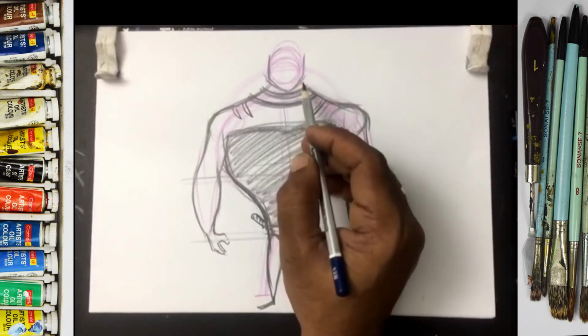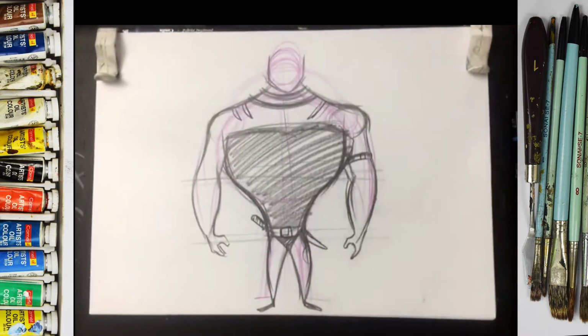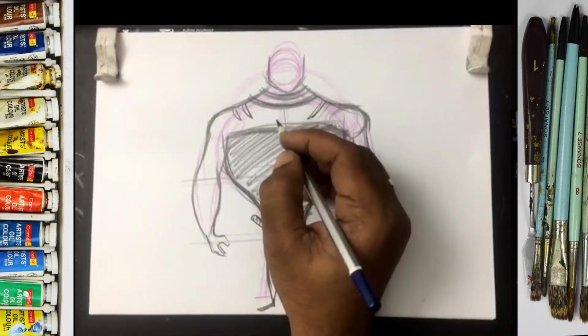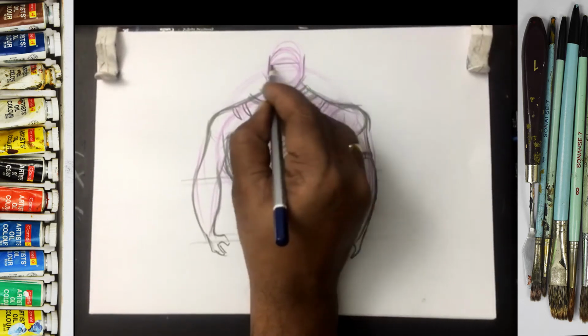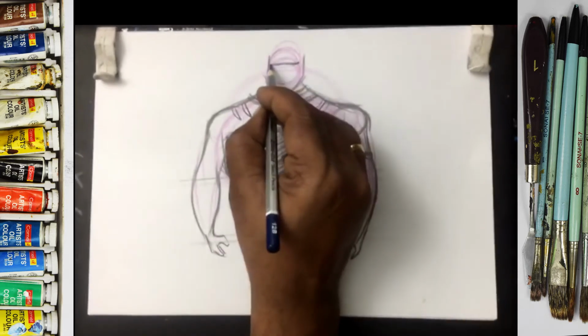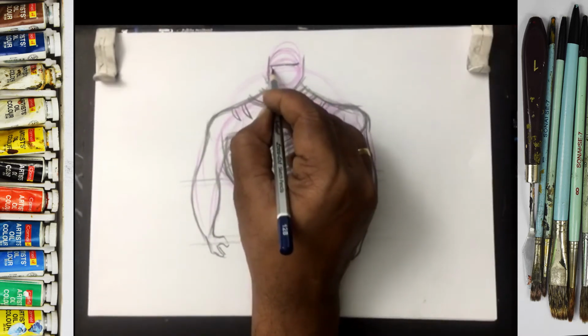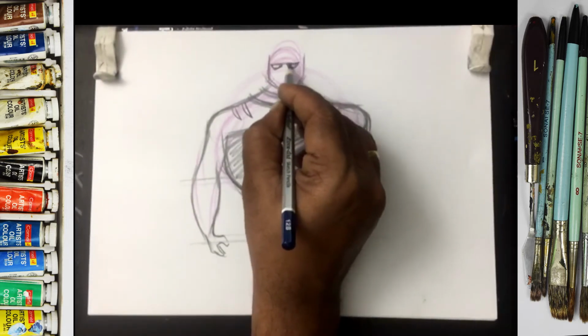I stop my pencil because I want to draw the face now. The eyes are like this. I make some tribal eyes.